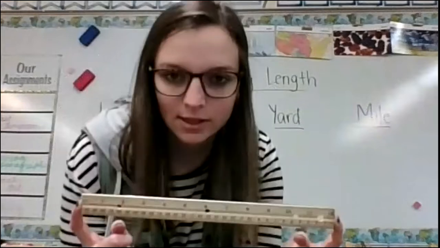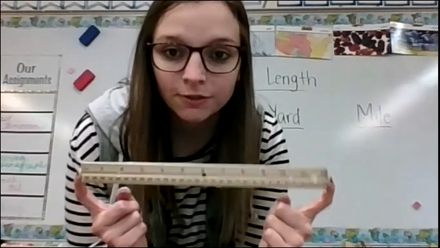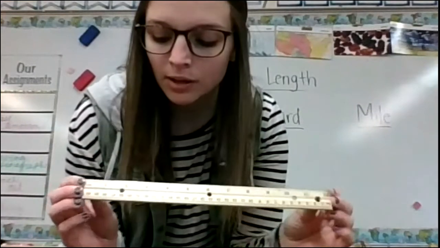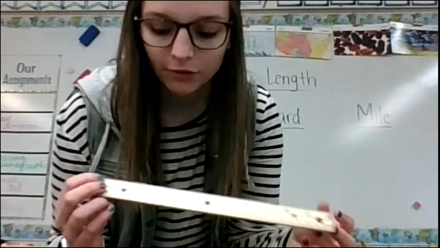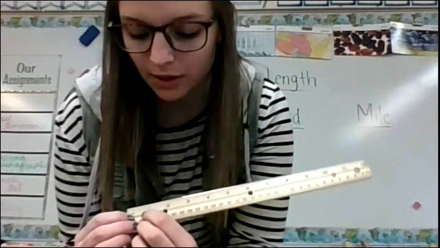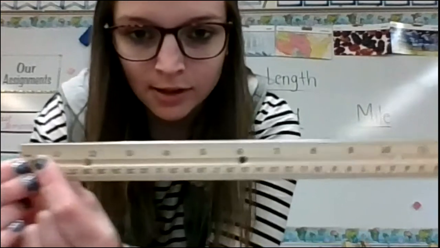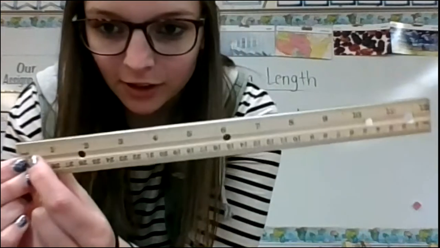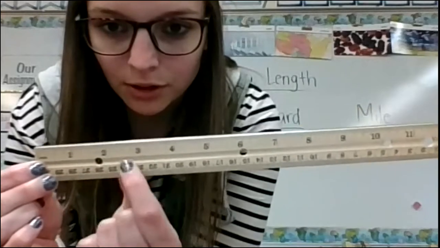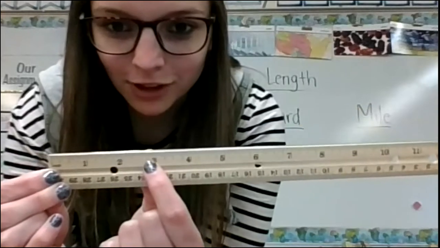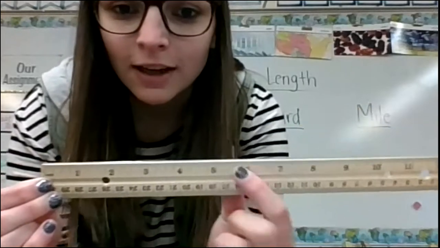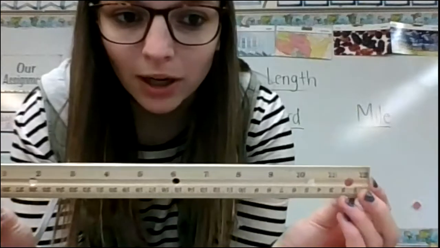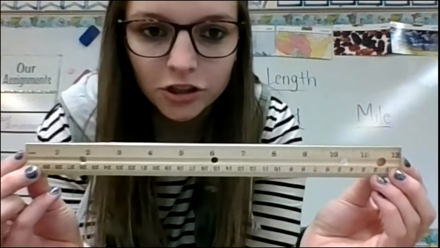Okay, so we're going to use the same ruler to measure feet. Okay, 1 ruler is 1 foot. Okay, because there are 12 inches in a ruler. You can see here, there's 1, 2, 3, 4, 5, and it goes all the way down to 12, right where it says inch.